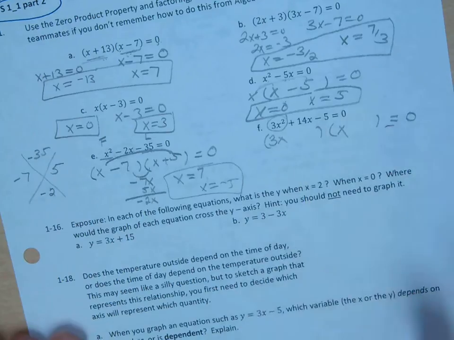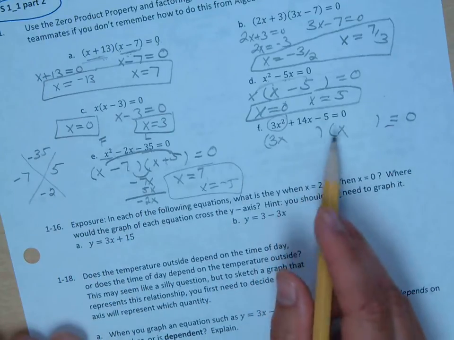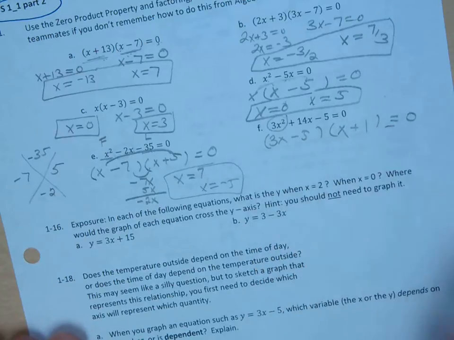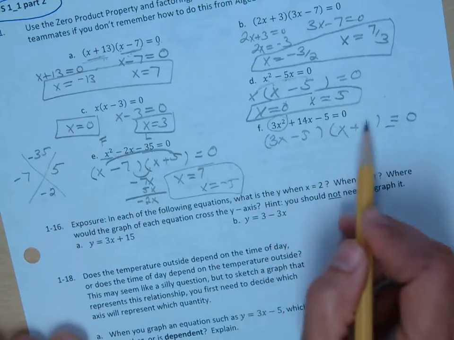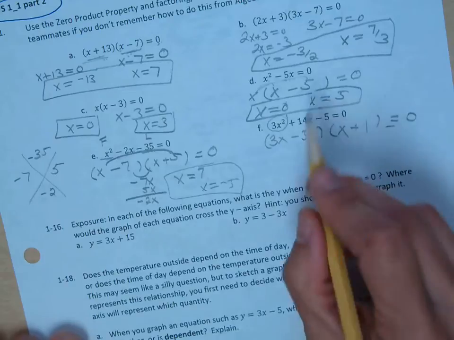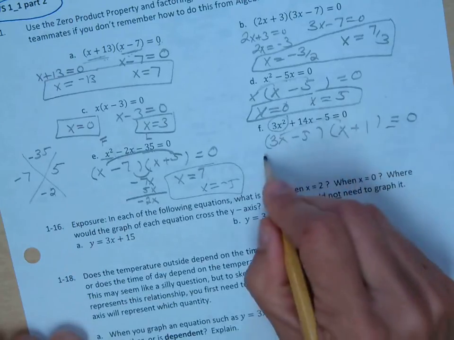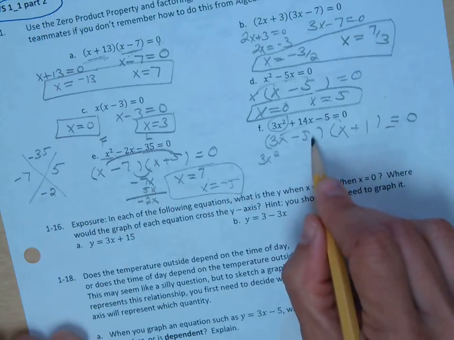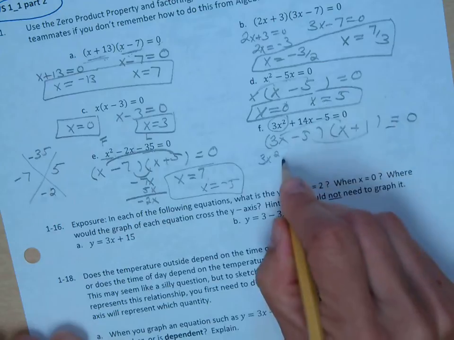What multiplies to negative 5? Well, 5 and 1, maybe negative 5 and positive 1. Let's try that. So now we're going to do the whole distributive property and see if we got it right. So 3x times x is 3x squared. So far so good. We multiply the last terms together. Negative 5 times 1 is minus 5.